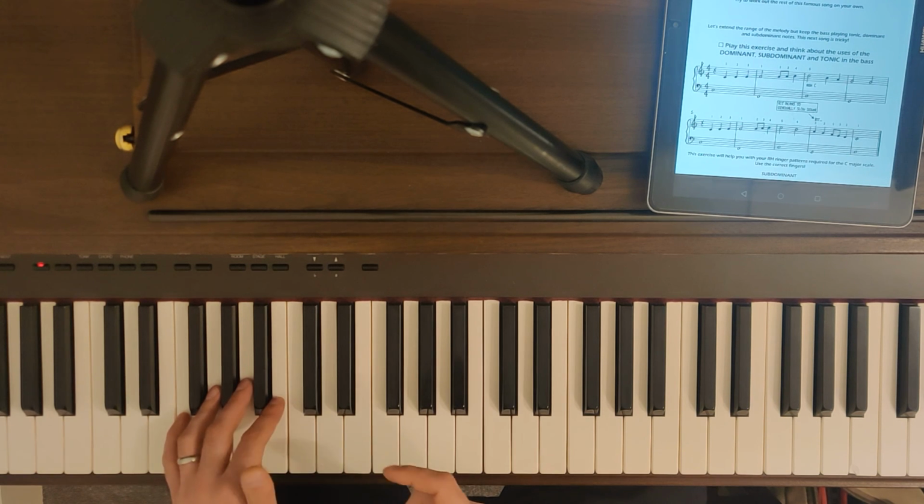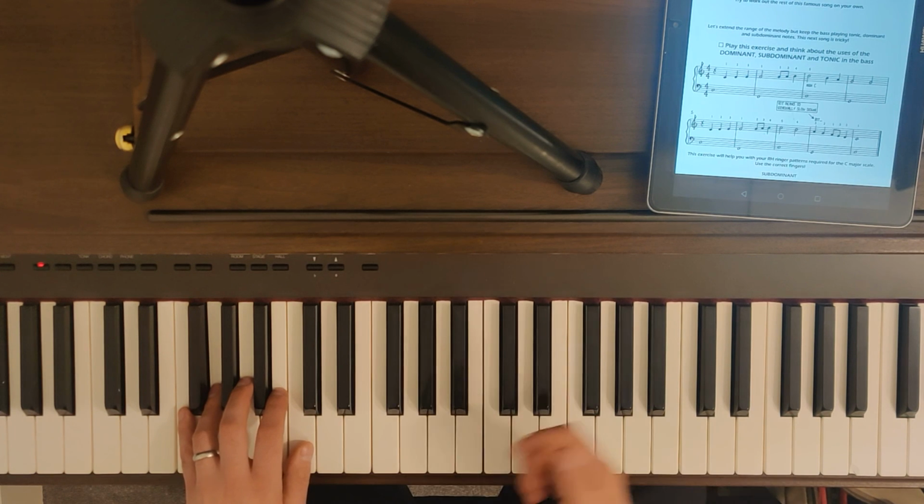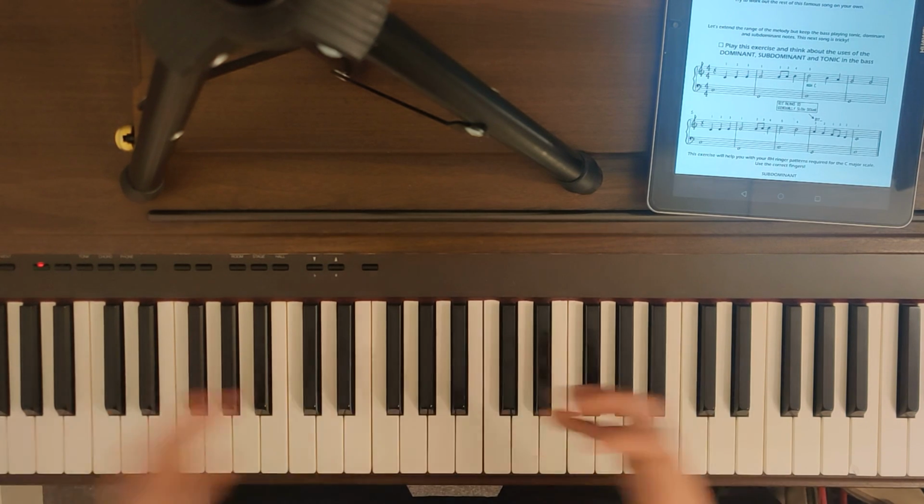And that is either going to be the C, which is the tonic, the G, which is the dominant, the fifth note going up, or F, the subdominant, which is the fifth note going down. See what you can do and see if you can put all of that song together.